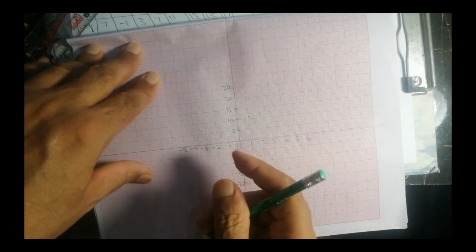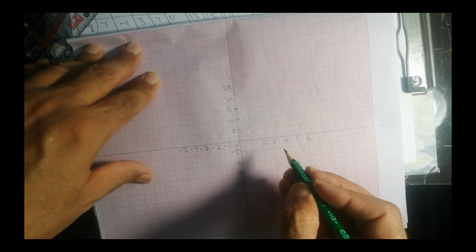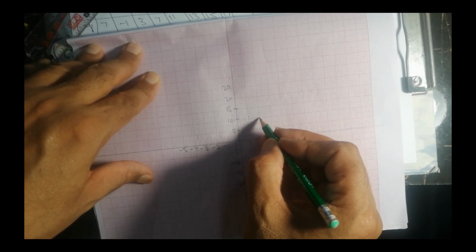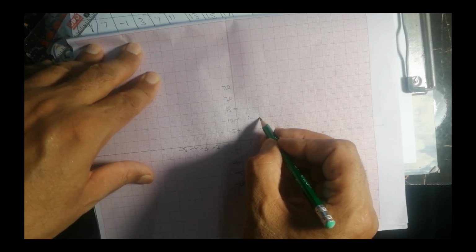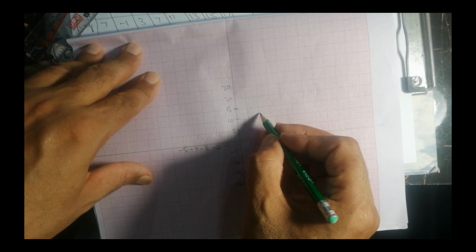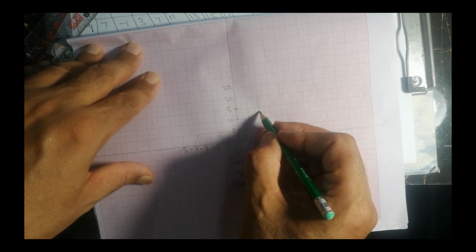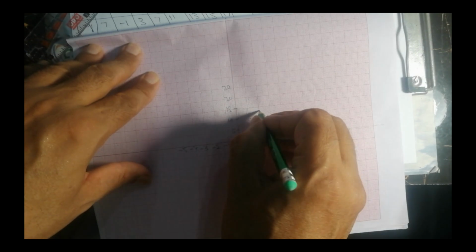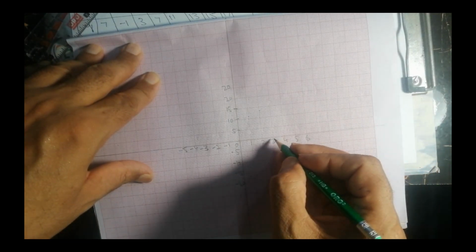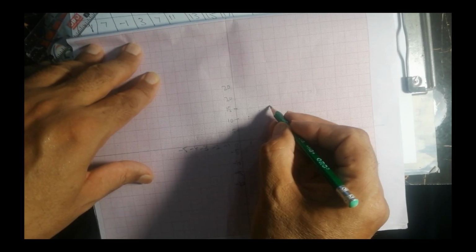This is the first point, and next is 2 and 13. 2 is this one, and where is 13? This is 10 and 13. Each small square represents 0.5, and 6 small squares go up to here. And next is 3 and 15. 3 is this one, and 15 is this one.